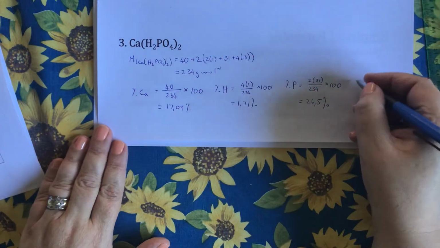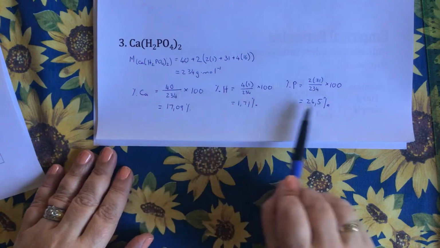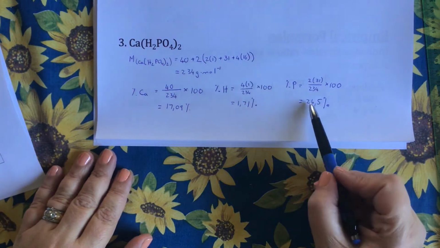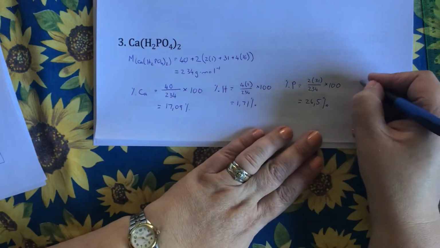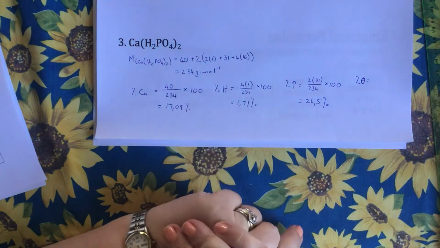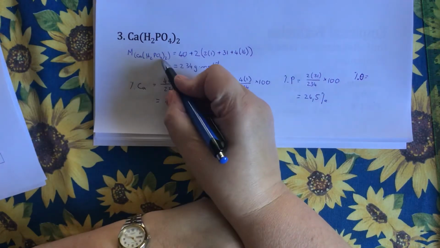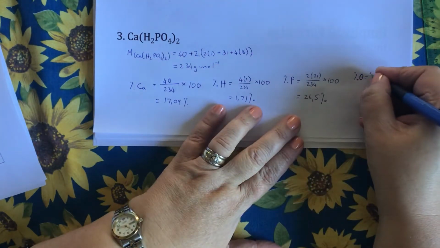And then finally my oxygen, now same as last time, I can say, okay, all of these must add up to 100, so I can say 100 minus that, minus that, minus that, and I should get my answer. Or if I just calculate it, percentage of oxygen, oops, that should be an O, not a theta. How many oxygens? 4 times 2 makes it 8.